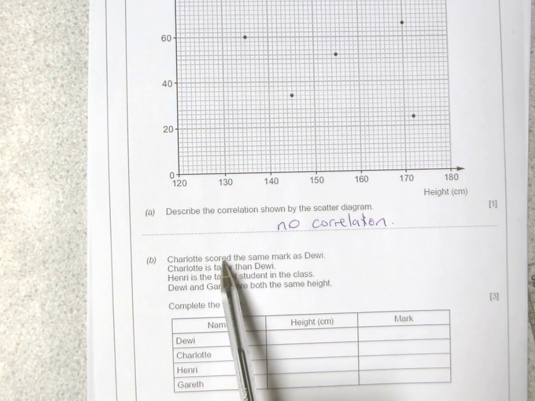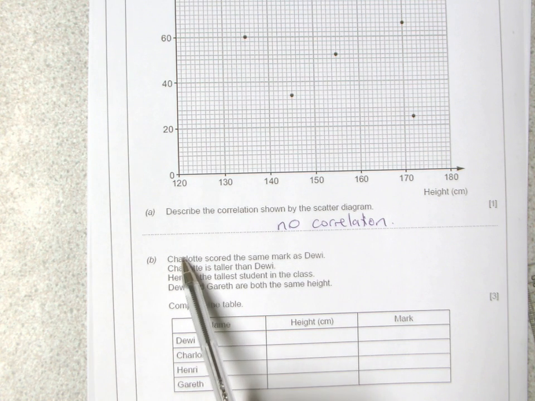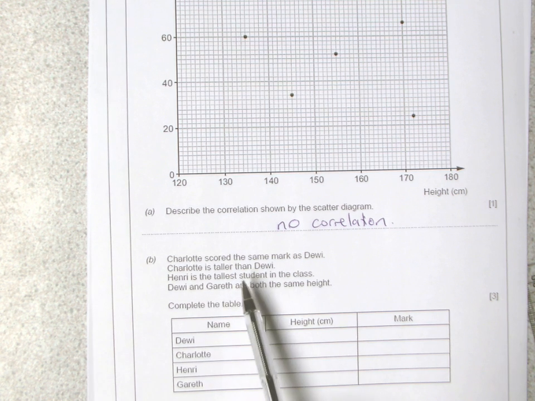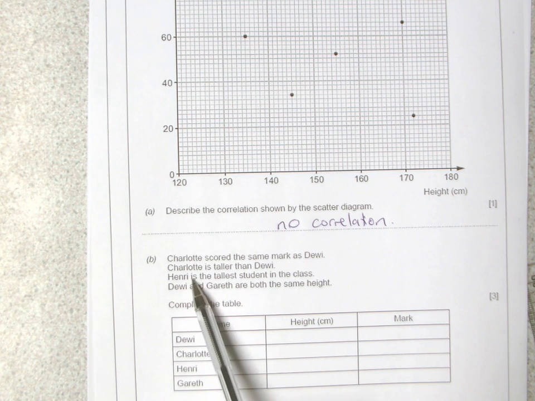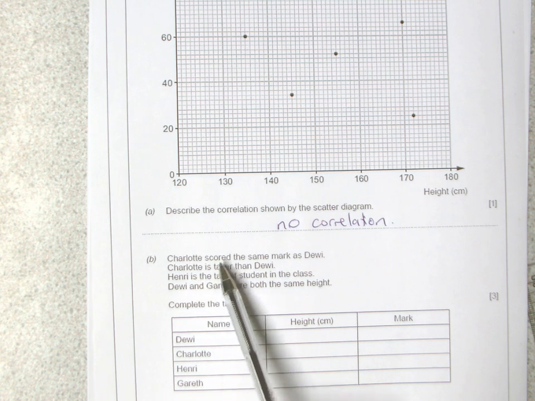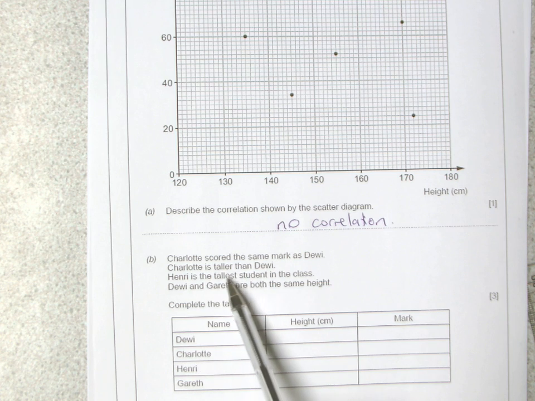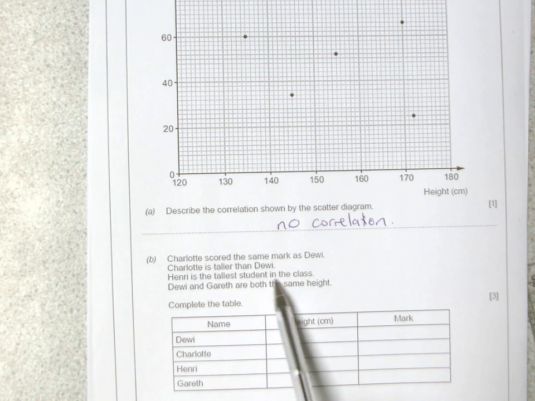Now it's up to you what order you go in, right? Often it's best to work your way down from the top. Okay, to be honest here, I'm looking at that third line there to start with, because here it just talks about Henry, doesn't it? And all the other lines, it's comparing students. So here it's just talking about Henry, and I think I could probably work that out straight away. Henry is the tallest student in the class.